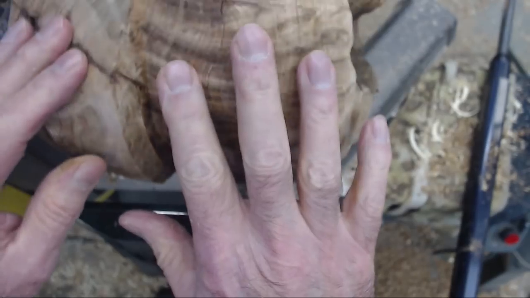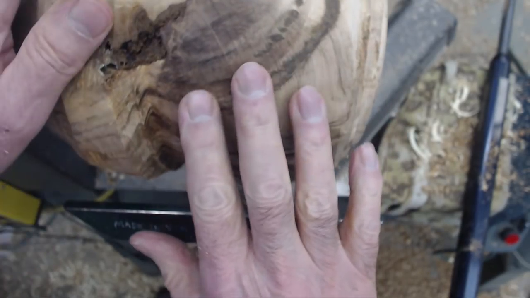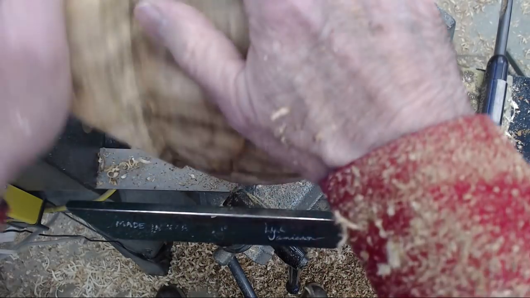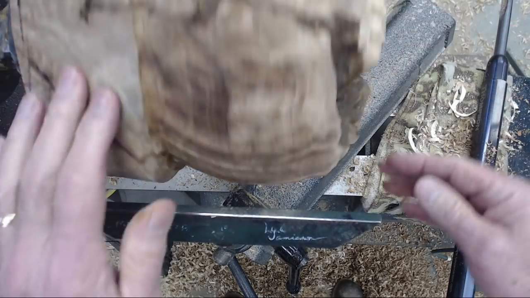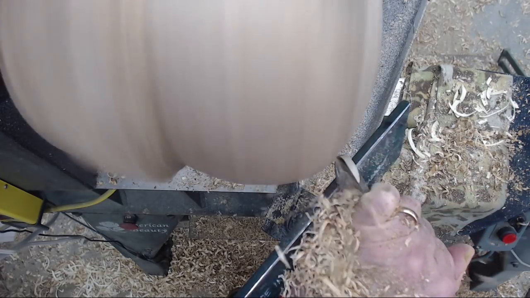So I'm sneaking up on this slowly. I don't want to get too fast without looking and seeing what's happening. Beautiful, beautiful piece. And start very slowly, especially out at the rim, and just sneak up on this shape.